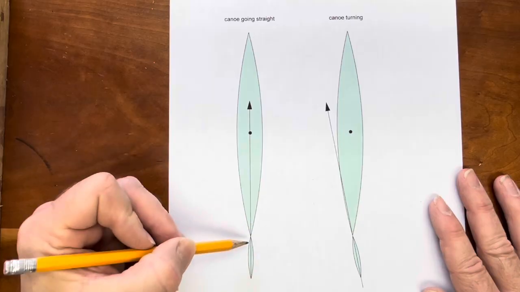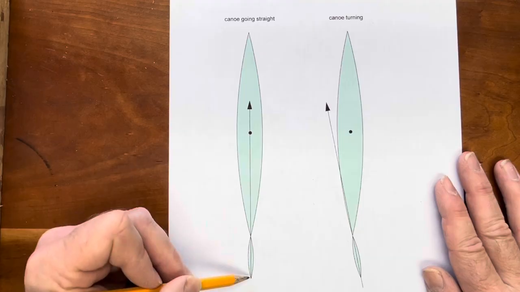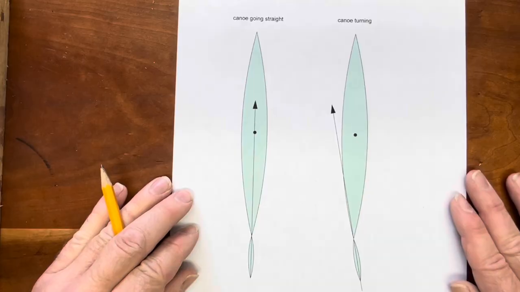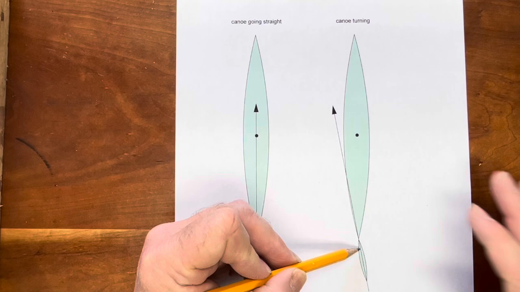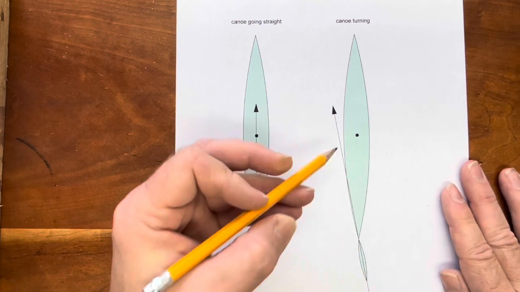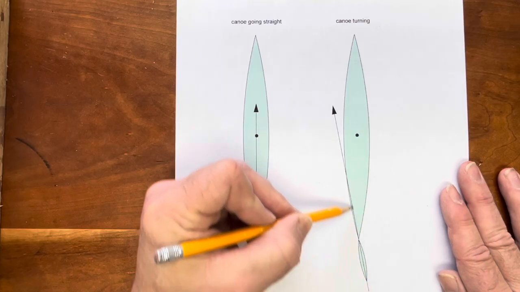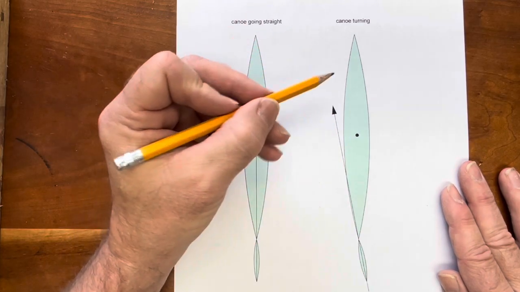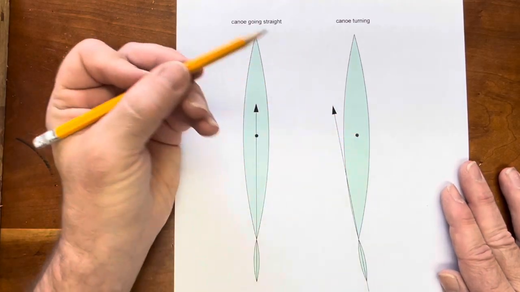So here I have an illustration of a canoe. This canoe has a rudder. The rudder is basically in line with the center of mass of the boat, and the boat goes straight and does not turn. Here is another canoe. This time the rudder is angled, and if you bisect the angle at the tail end of the rudder and draw a line through here, this is basically like a force vector, and this force vector is not going through the mass of the boat. So the boat will turn.